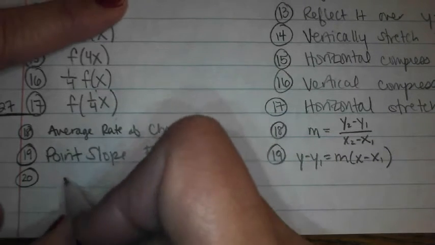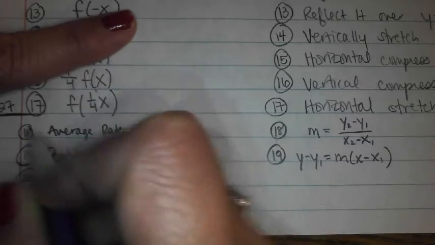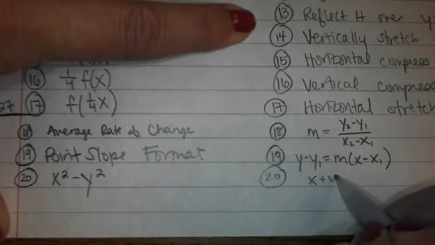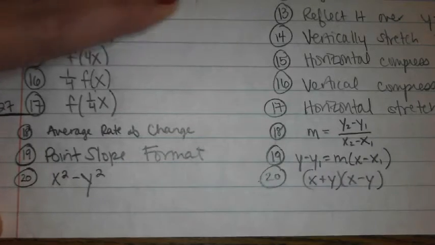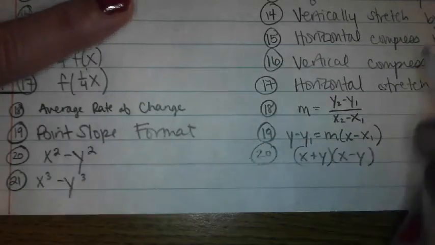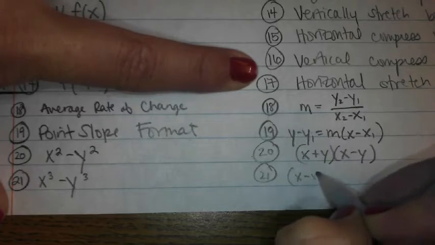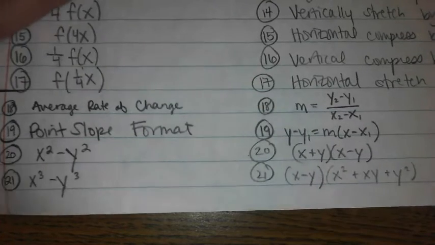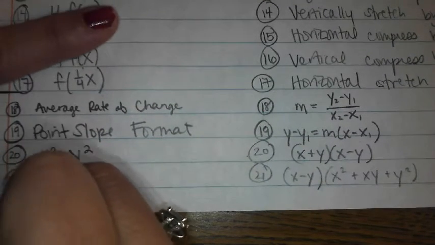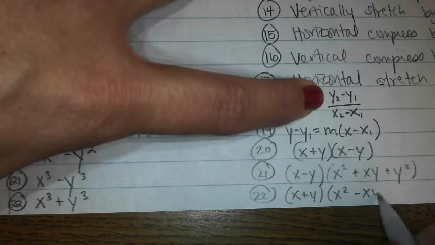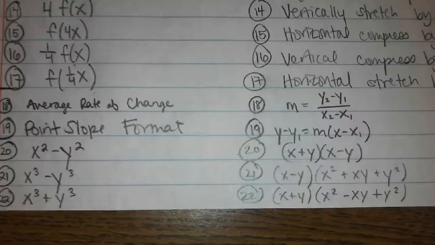If you see this on the front of a flashcard, you are going to put this, x plus y, x minus y. Yes? If you see the difference of perfect cubes, you need to know this rule, x minus y, x squared plus xy plus y squared. And if you see the sum of perfect cubes, same thing, x plus y, x squared minus xy plus y squared. Pretty much the same thing.